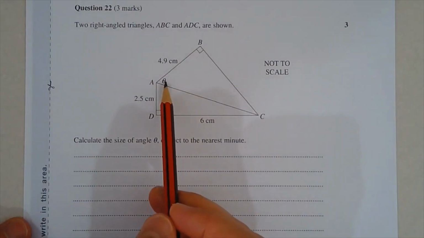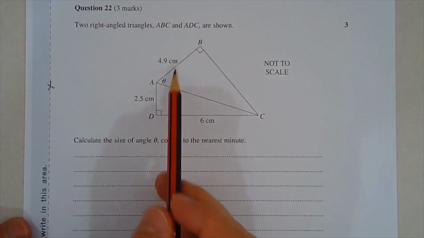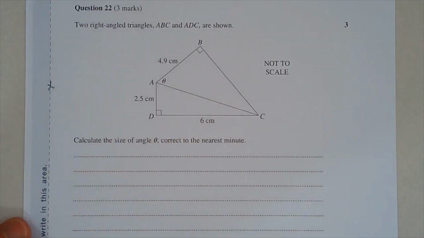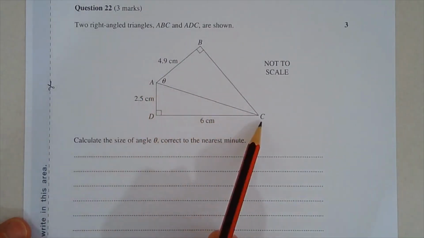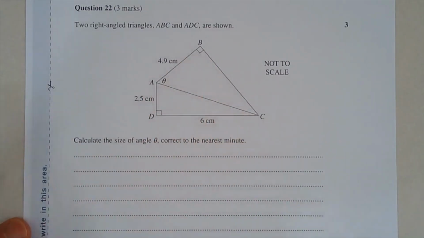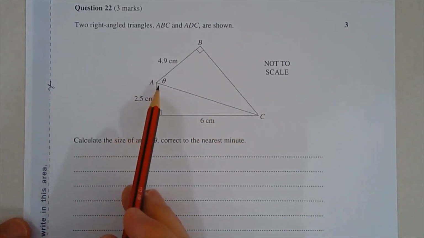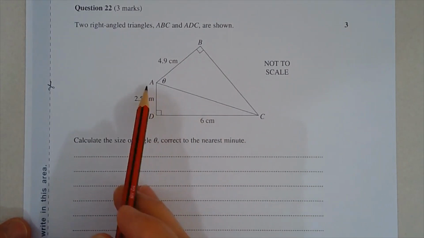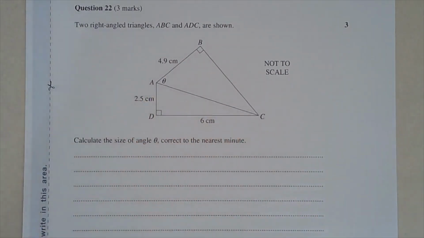Now, we want to find angle theta, that's really the prize here. But in order to find angle theta, I need two known sides of this triangle ABC. I've only got one known side. So I need side AC. BC, at the moment, I've got no chance of finding that. But AC, we can. And we can use triangle ADC and Pythagoras Theorem to calculate the length of AC. So let's do that.